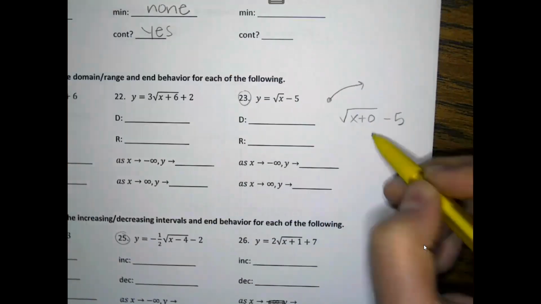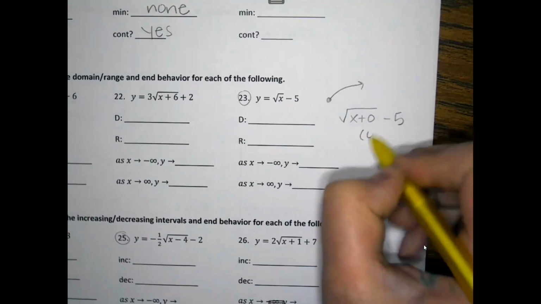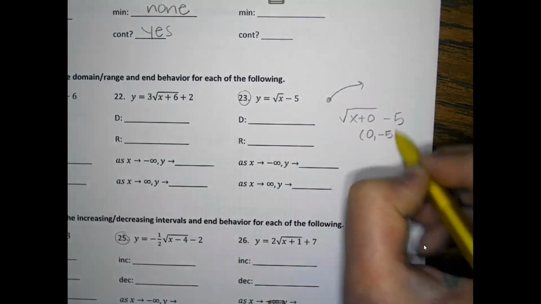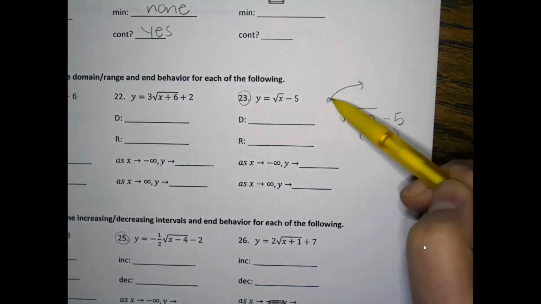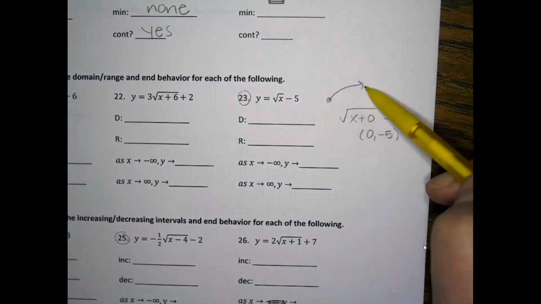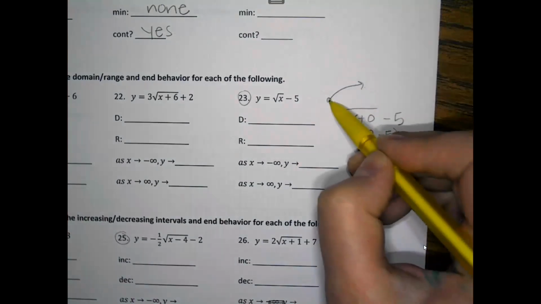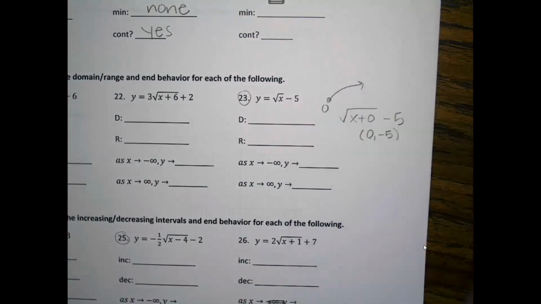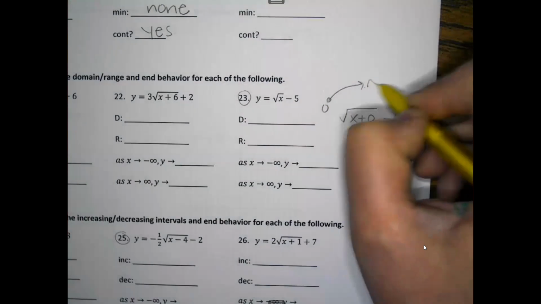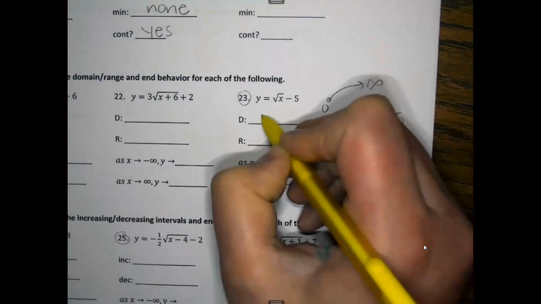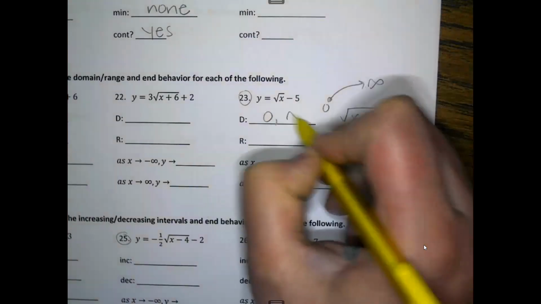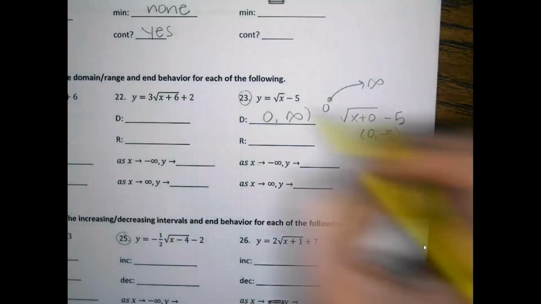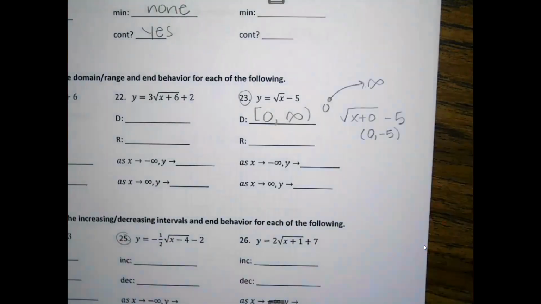And so the locator point here, if we wrote it, would be 0, negative 5. So if I'm going to go from left to right, the left part would be the x coordinate of the locator point. And the right side would be the arrow at infinity. So my domain is 0 to infinity with a bracket around 0.